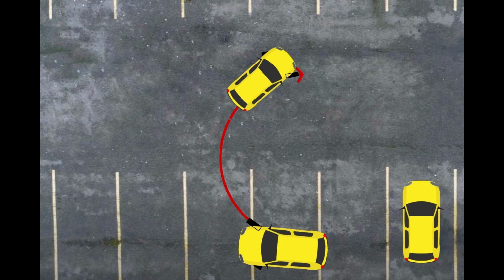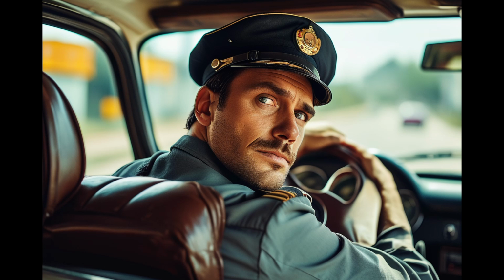If you still didn't get it, you can go to a safe place with no traffic. When you are reversing, turn around and look back. You will get a much better sense of driving backward.